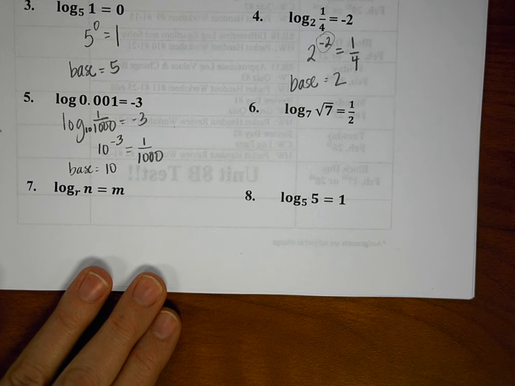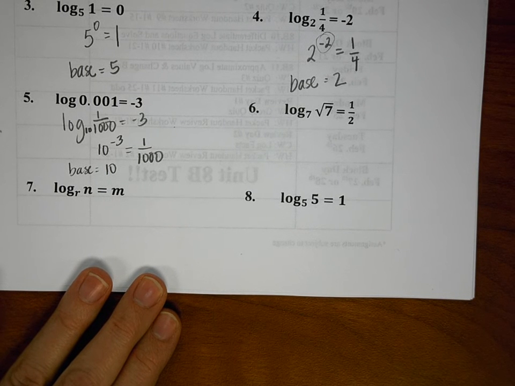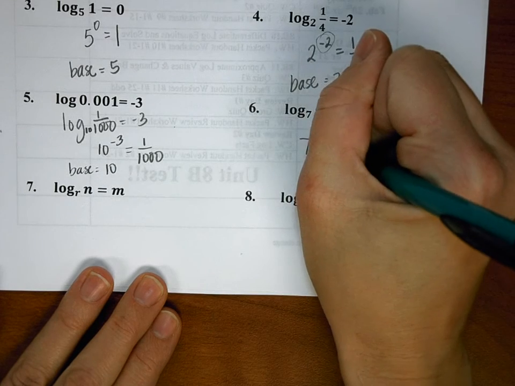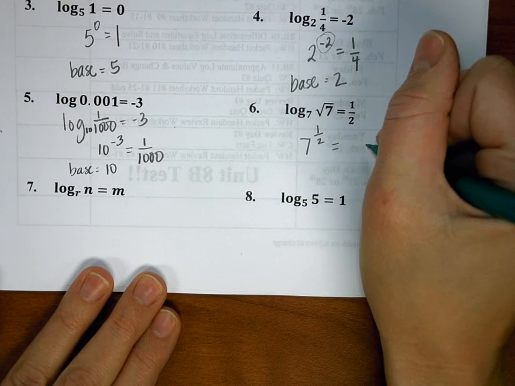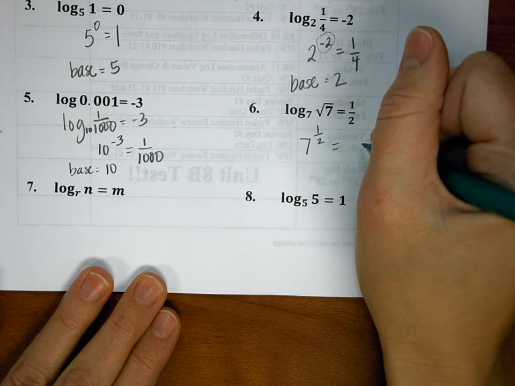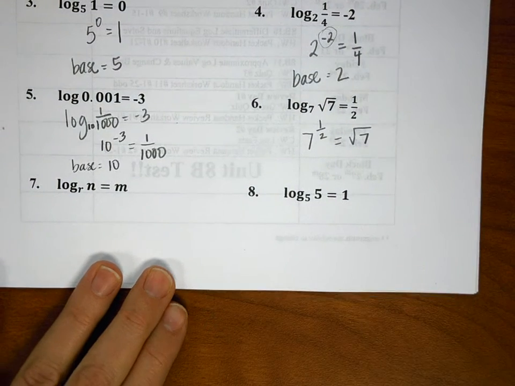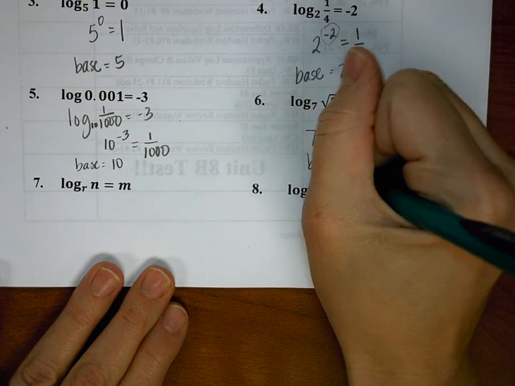Okay, how will I rewrite number 6? 7 to the 1/2 power equals the square root of 7. And what is my base? 7.